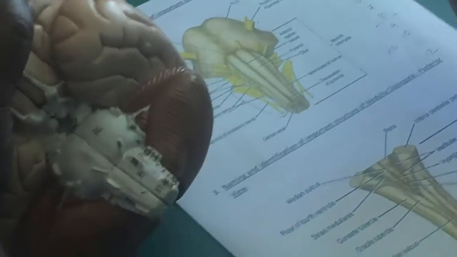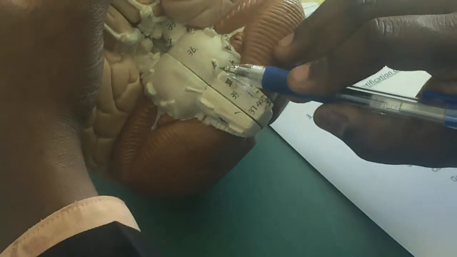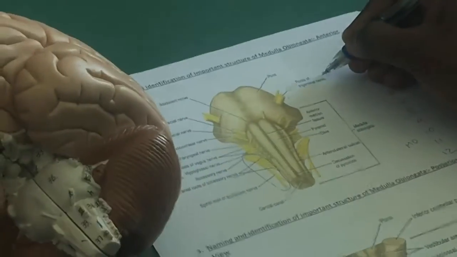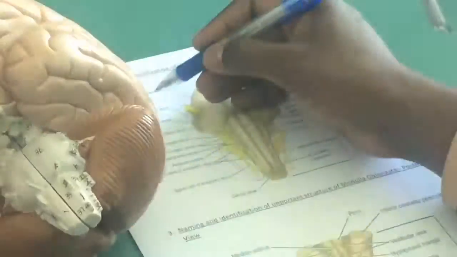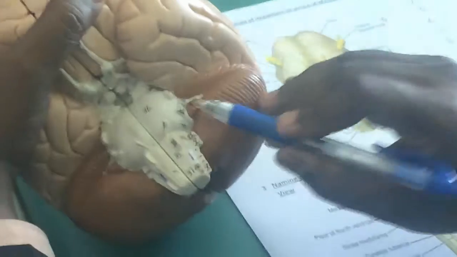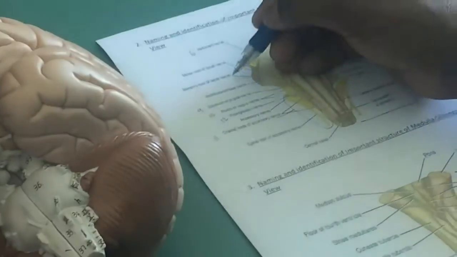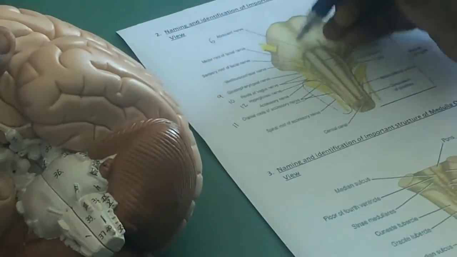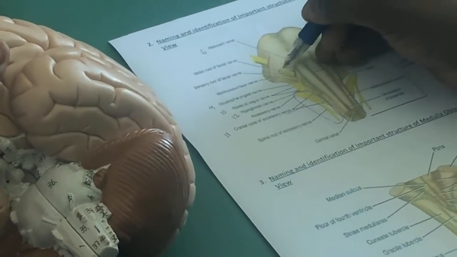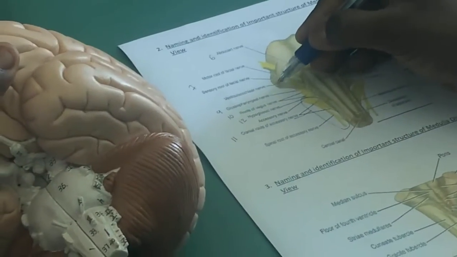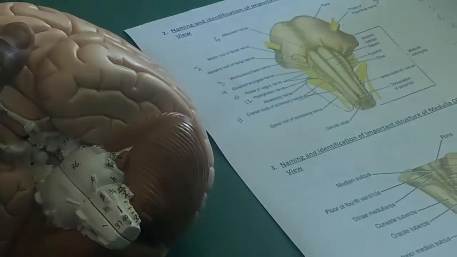Fifth, and here sixth. You see here, the sixth, abducens nerve. This is 6, this is 5. Sixth cranial nerve, fifth cranial nerve, abducens nerve, and 7th, 8th. Here also it is given: facial nerve. This is the sensory root of the facial nerve, the motor root of the facial nerve. This is all the facial nerve, which is 7. Vestibulocochlear nerve, this is 8th.